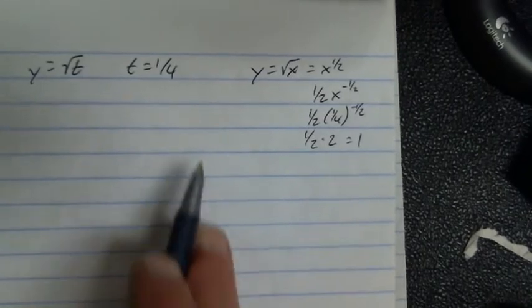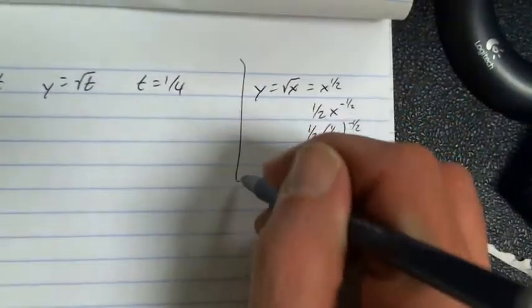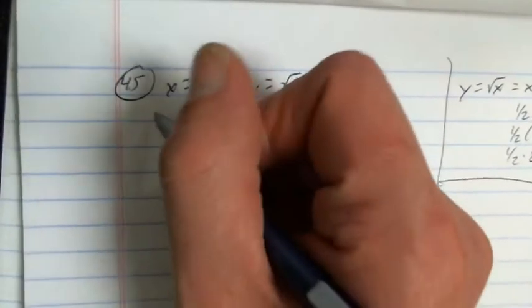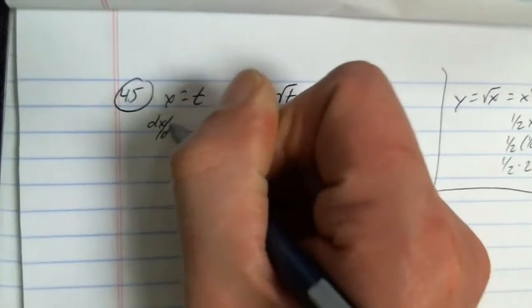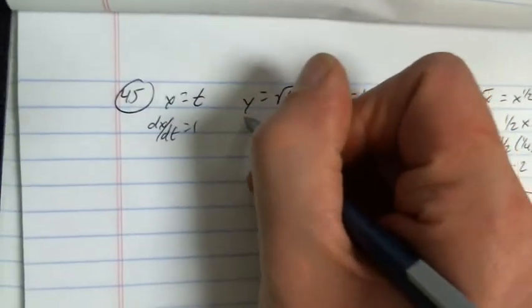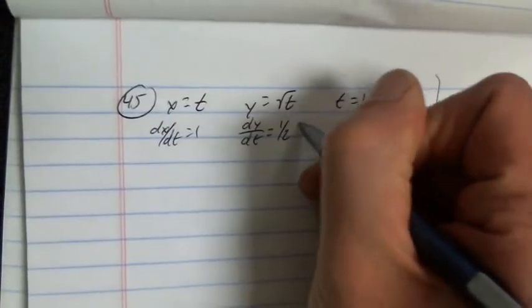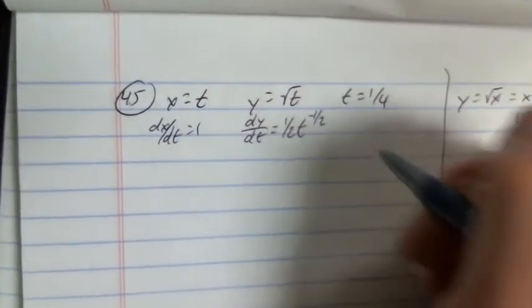And we could plug it back in, but we'll leave that to the side for a minute and do it the way we're intended, taking the respective derivatives. So dx dt is going to be 1. dy dt is going to be 1/2 t to the negative 1/2.